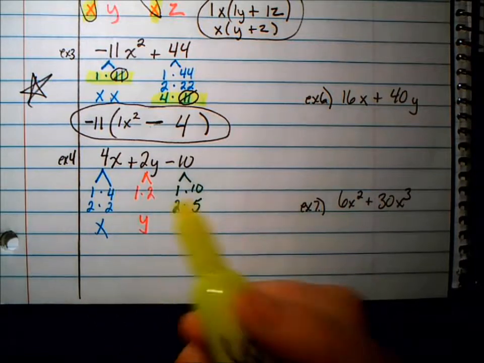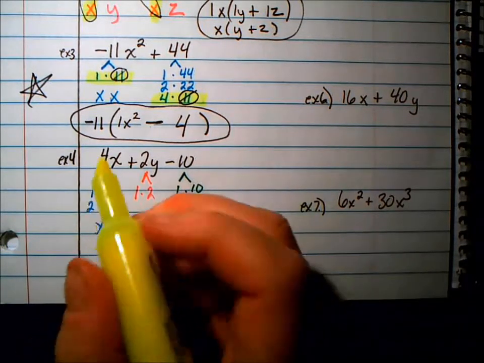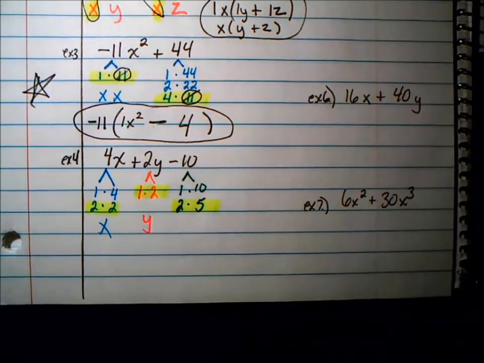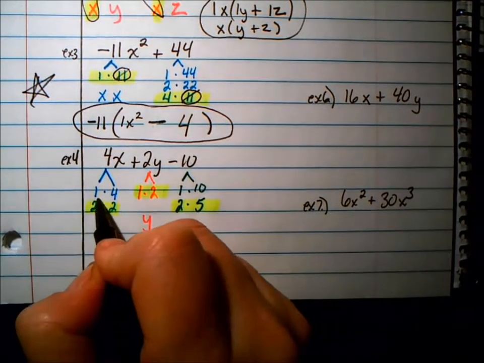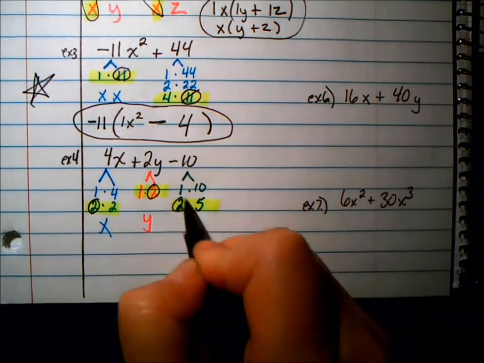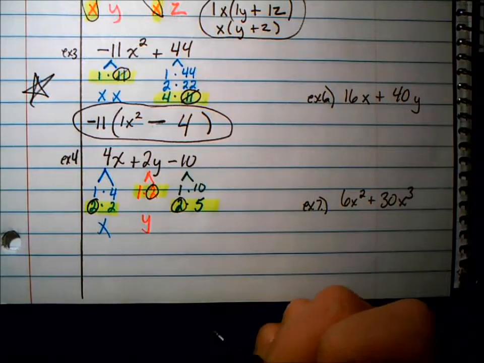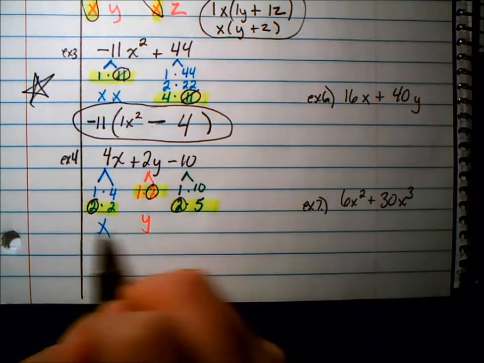So if I'm looking at my greatest common number, the 2 is what's in all 3 terms. I do not have a letter at all.